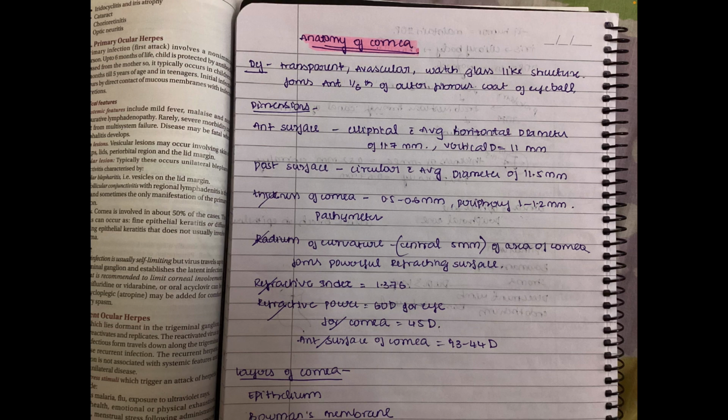So the anterior surface is elliptical. That means the horizontal diameter is greater than the vertical diameter, leading to an elliptical shape. The vertical diameter is 11 mm and the horizontal is 11.7 mm, and the posterior diameter is 11.5 mm. So remember the number 11. It is something related to 11 mm, 11.7 mm and 11.5 mm. The thickness is 0.5 mm.